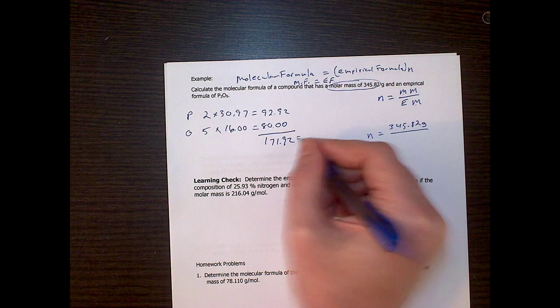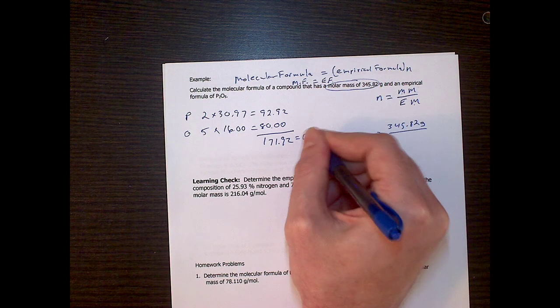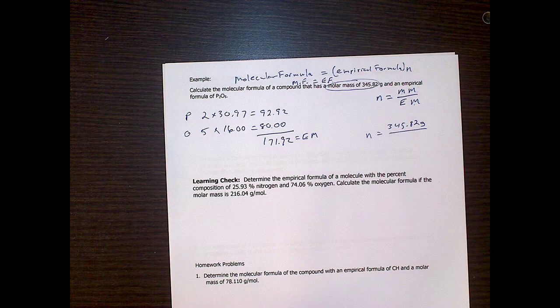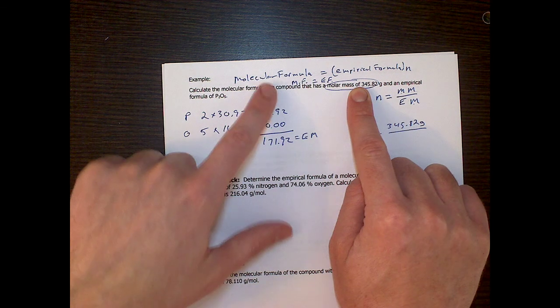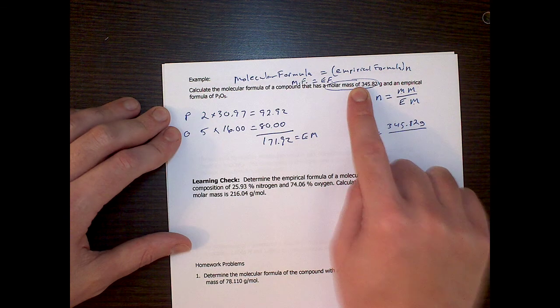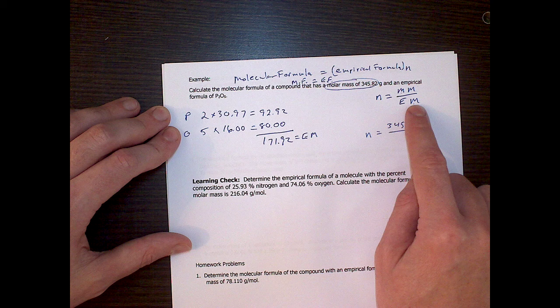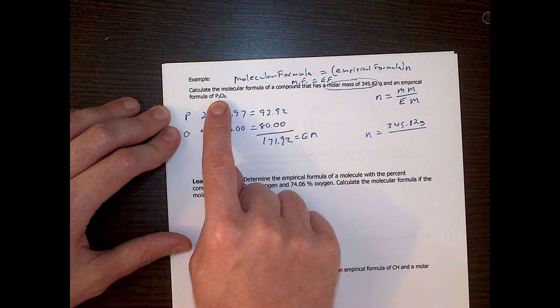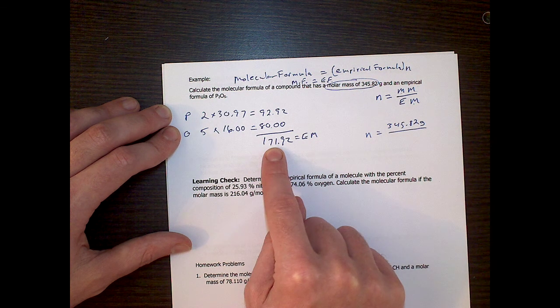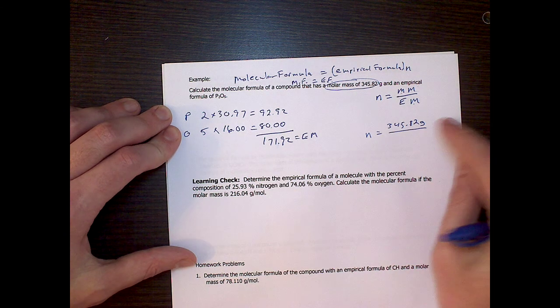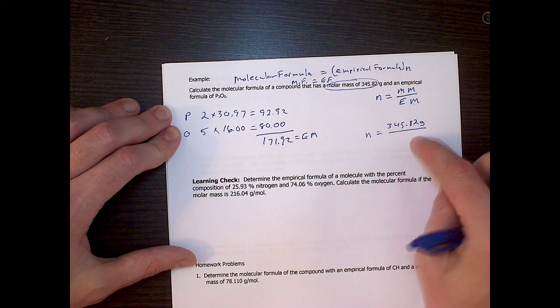Okay, and this equals my empirical mass. So we have two things going on here. First of all, they give us the molar mass, which is the molecular formula. We need to know the empirical mass, and they gave us the empirical formula right here. So we are going to add up the empirical mass, and we're going to divide the molecular mass by the empirical mass.